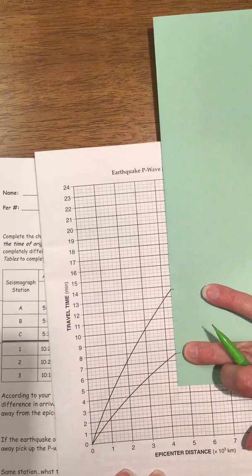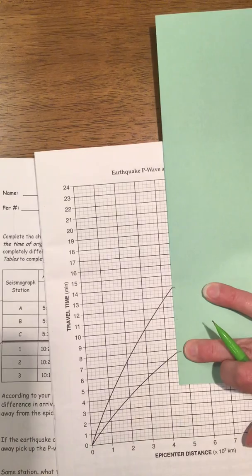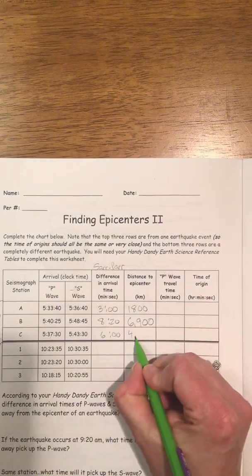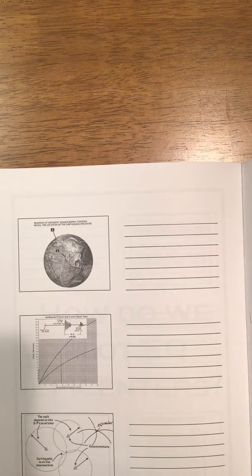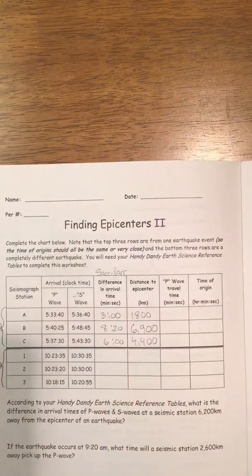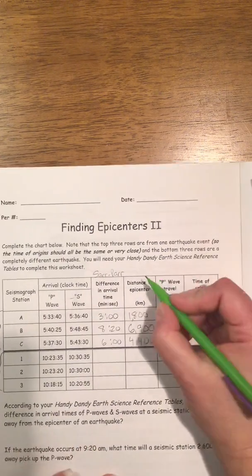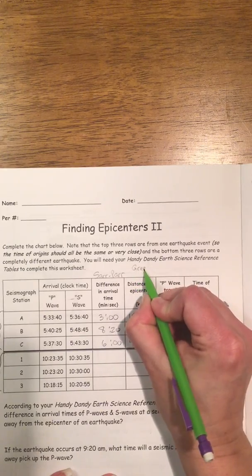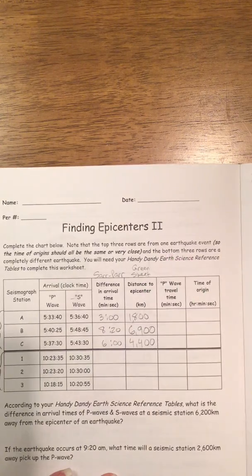Yeah, 4,500 or 4,400 would be good. Okay, so I'll say 4,400. Is that what we got on the last page? Yep, 4,400. See that? Okay. So now we're going to take it a step further. For this, your memory aid to do the distance to epicenter is your green sheet method.